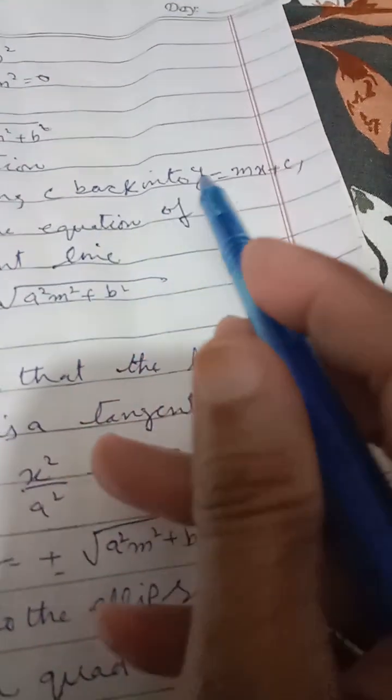So the final equation: substituting c back into y is equal to mx plus c, we get the equation of the tangent line y is equal to mx plus or minus square root of a square m square plus b square.